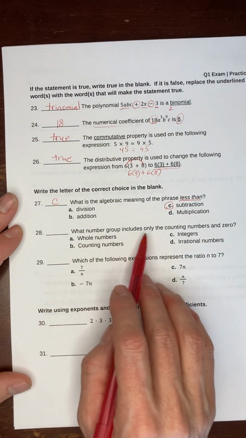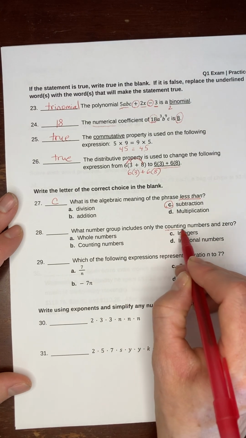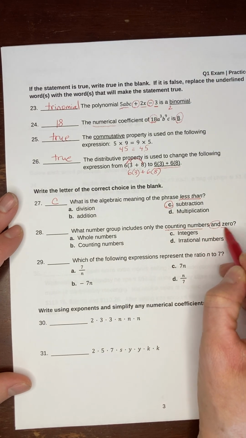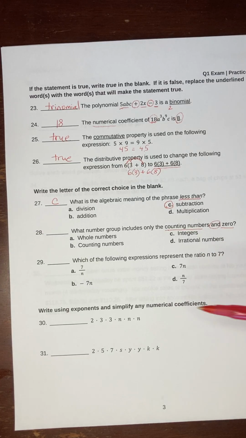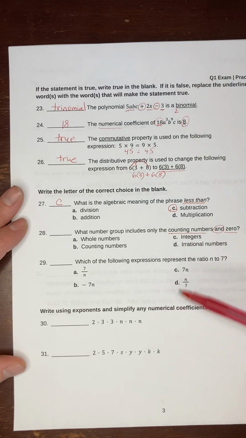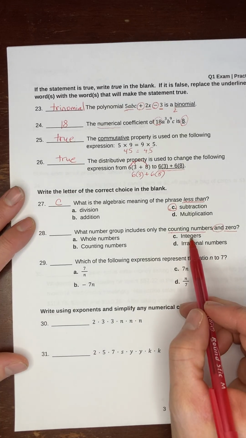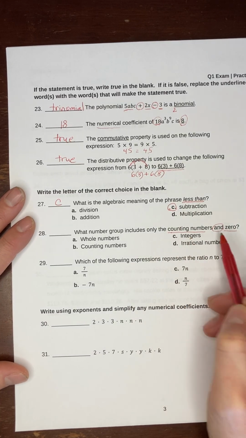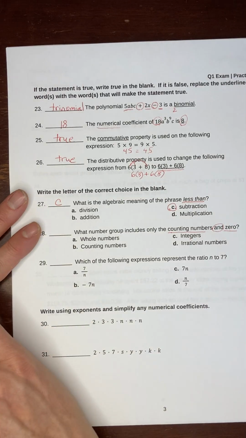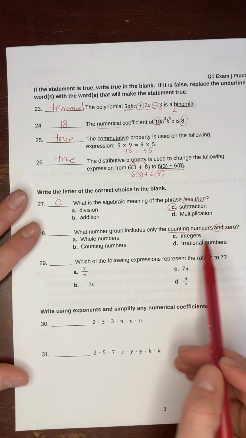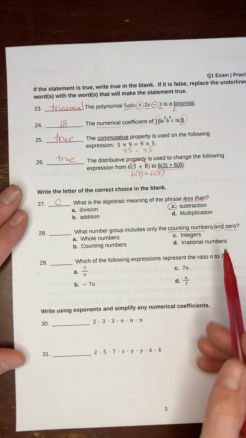What number group includes only counting numbers and 0? Okay, even if you don't know, let's go through a process of elimination and see what we can scratch off of our list. Okay, integers includes counting numbers and 0, but it also includes all of the opposites, so the minus numbers. So minus 1, minus 2, minus 3.